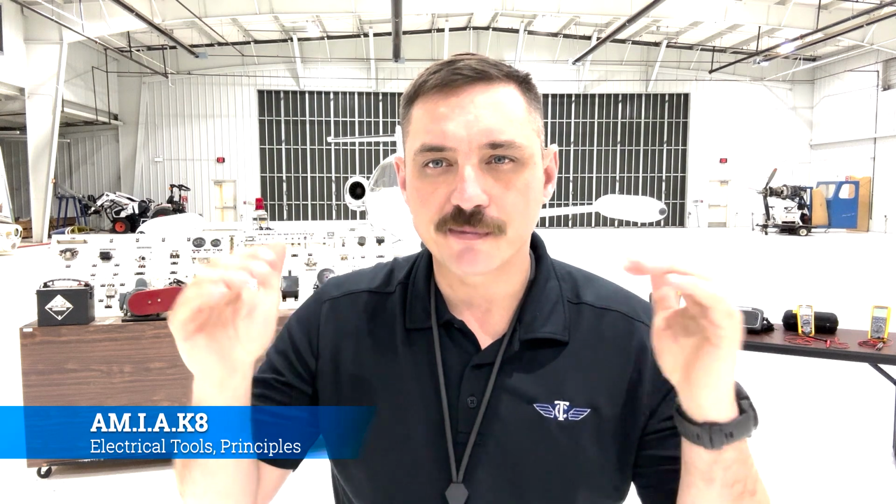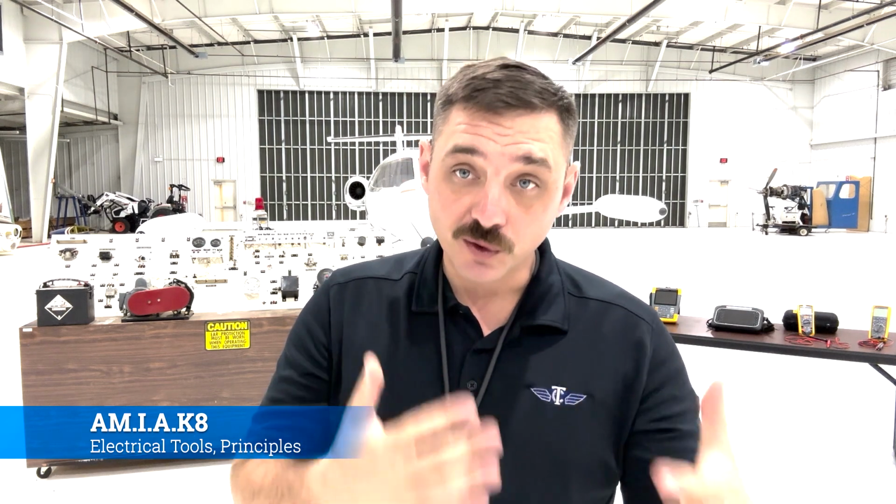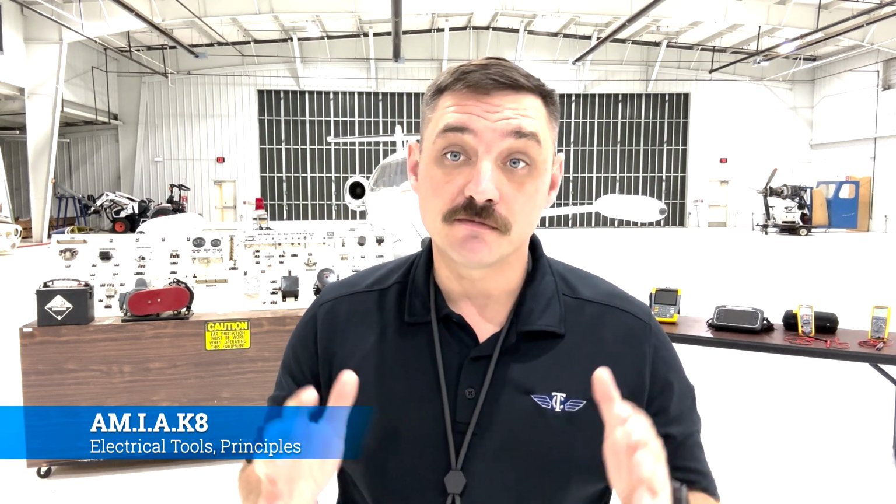Okay, now that we've gone over all the things that you need to know to start wrapping your mind around aircraft electricity on the most basic sense, now we want to get to where we can actually employ that knowledge in troubleshooting and trying to fix problems that we may find on an aircraft. Now, the first thing that we need to do is we need to be able to measure things.